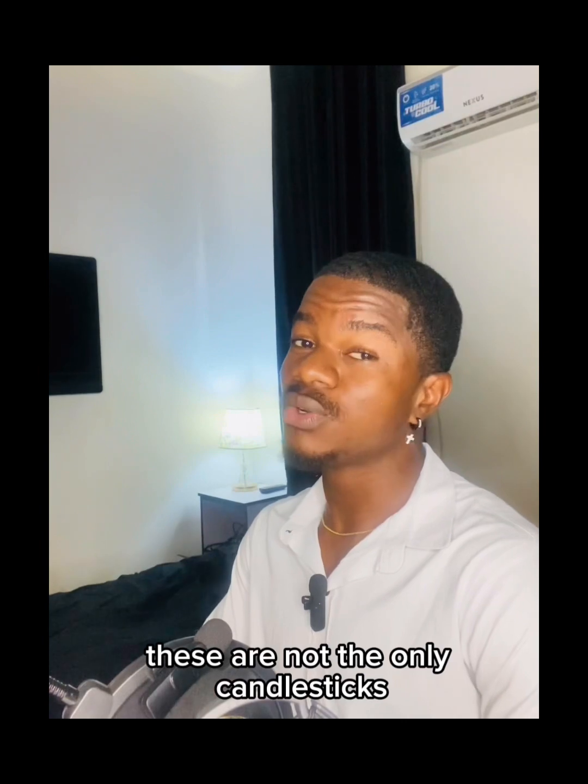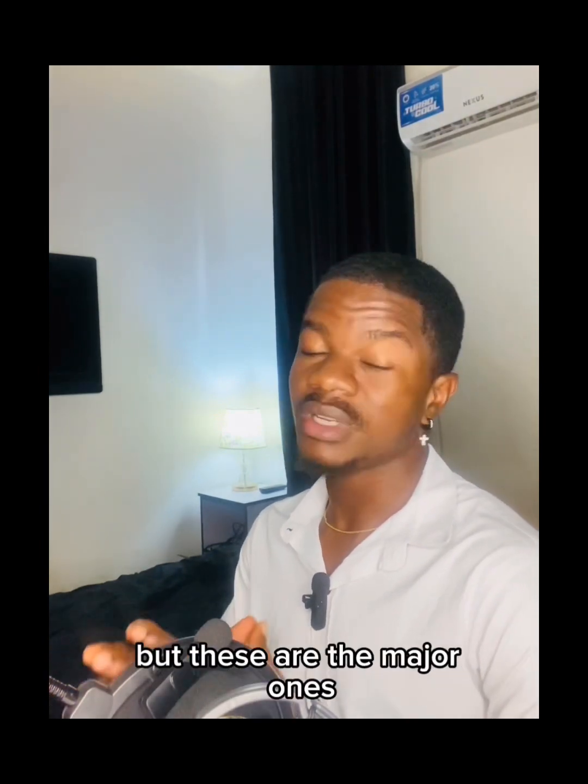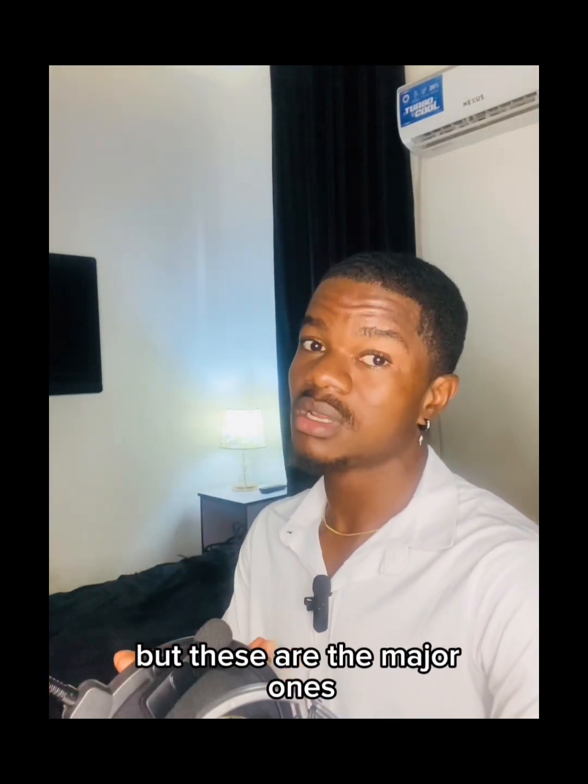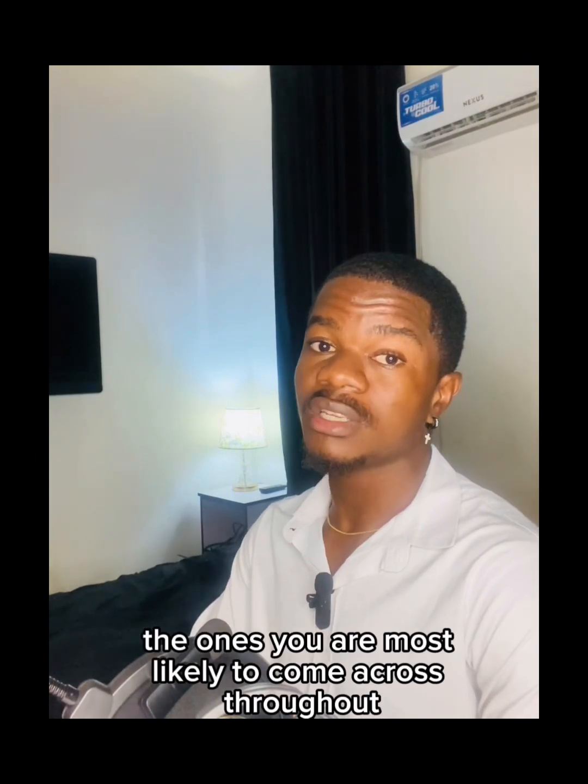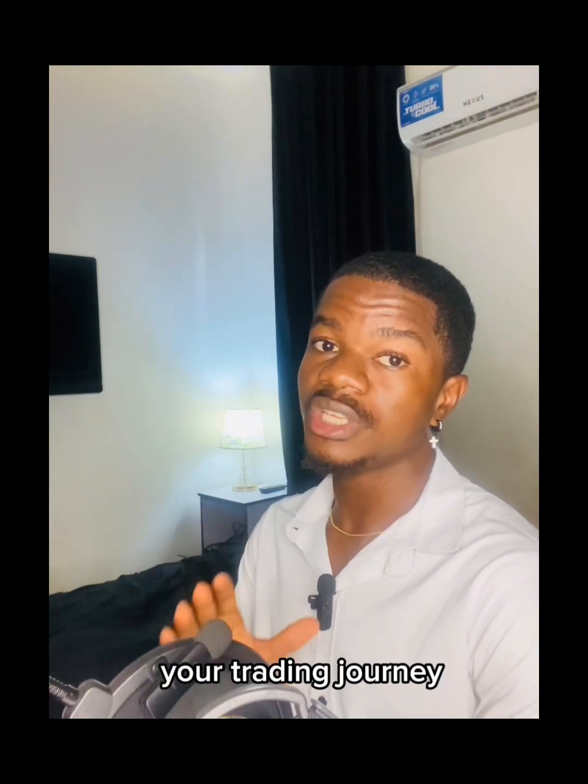These are not the only candlesticks, there are still many more, but these are the major ones, and these are the ones you are most likely to come across throughout your trading journey.